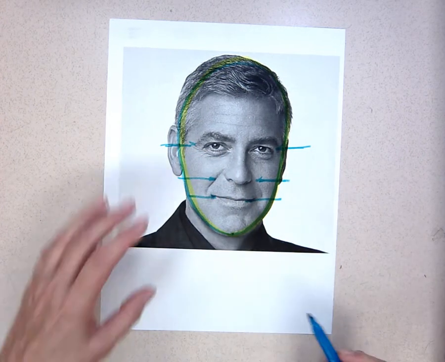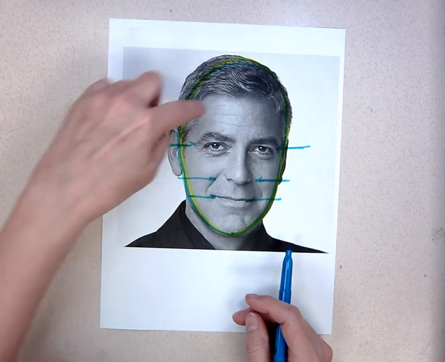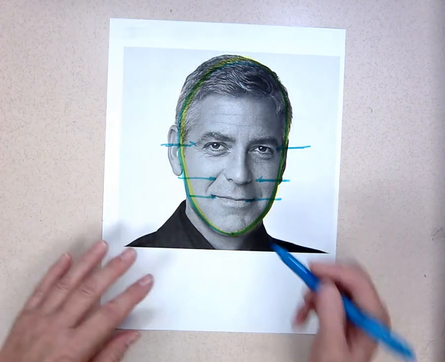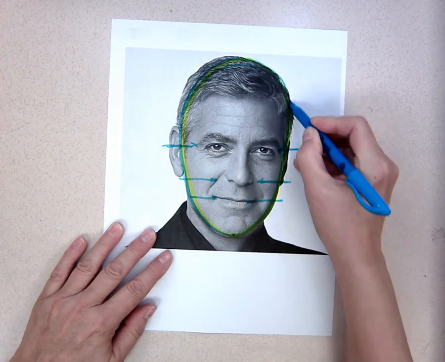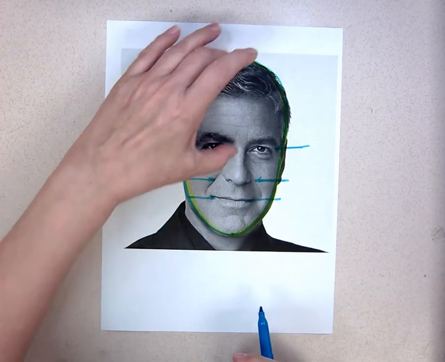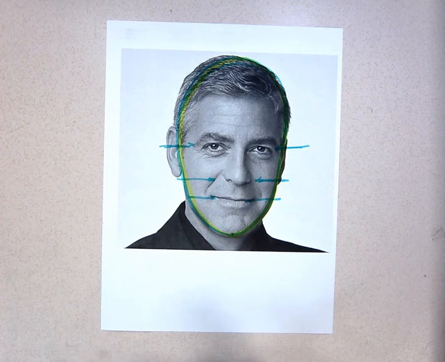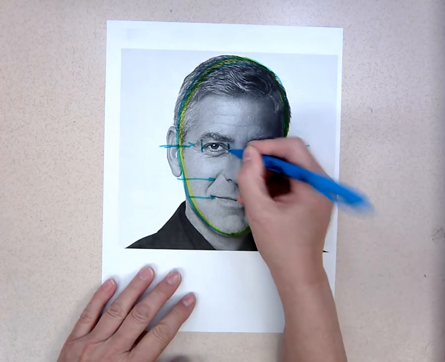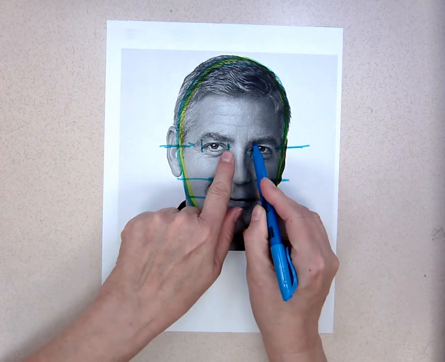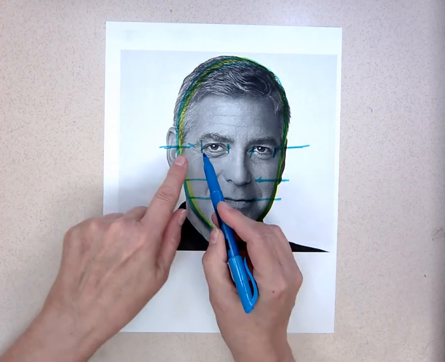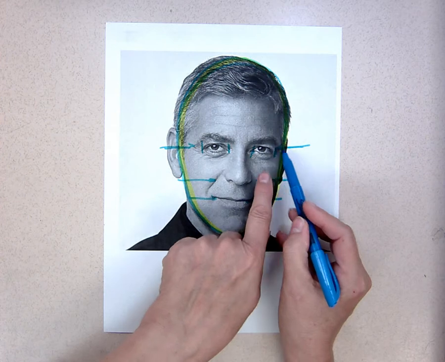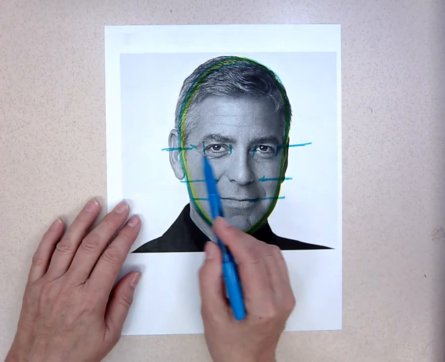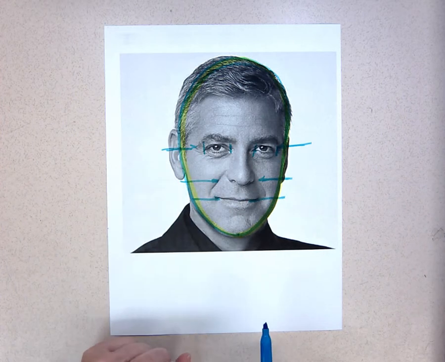People really struggle with this because they think, oh, their eyes are up here, but they're not. You have forehead, you have hair, that's all adding some height to this. So halfway. Now, to get the eyes the right size, this distance equals this distance equals that distance. And he's slightly turned, so there's a little less space there and a little more space there, but you can put about a half to a full eye length on either side.